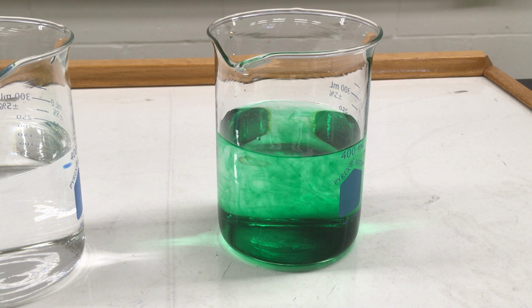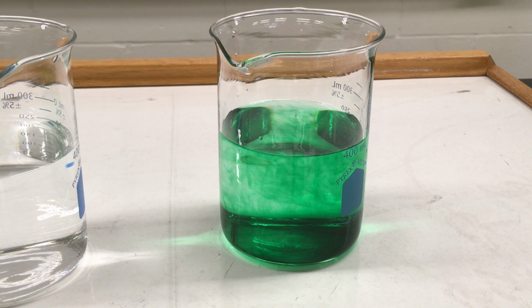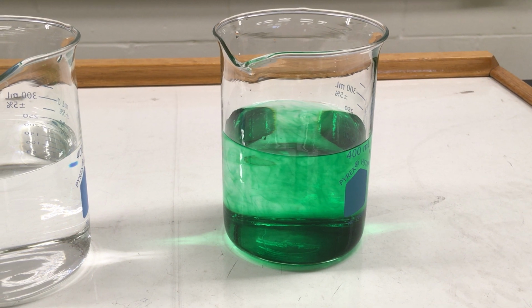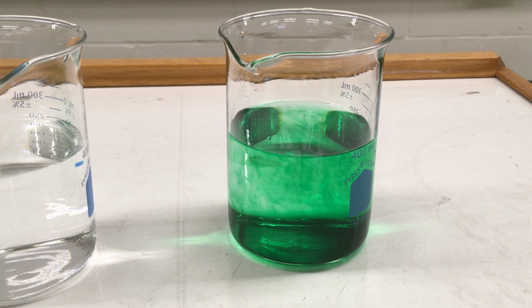And the kinetic energy, the vibrations of those water molecules, random as they are, are going to bump into the dye molecules and knock them around and disperse the dye throughout the entire beaker. And at different temperatures, this would happen at different rates.